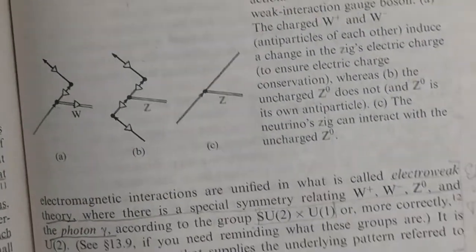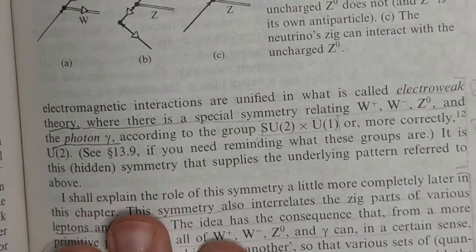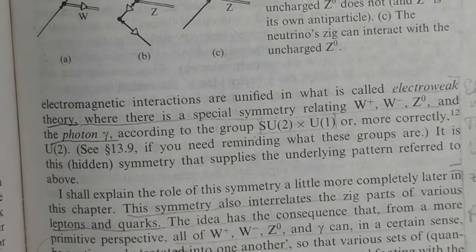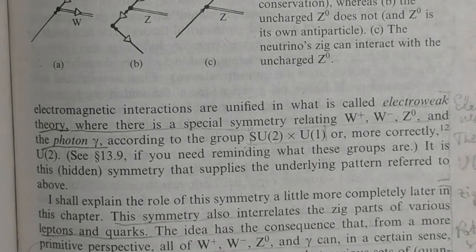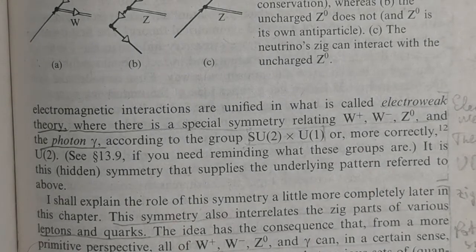Okay, so there are some kinds of more details in there, but like overall we can think about this group as SU2 multiplied by U1 or just U2.